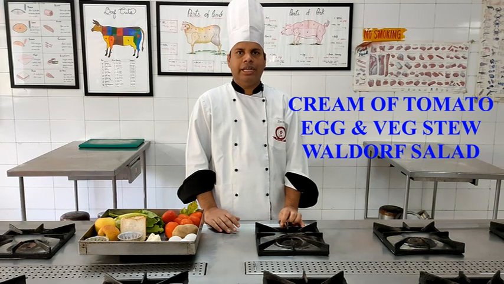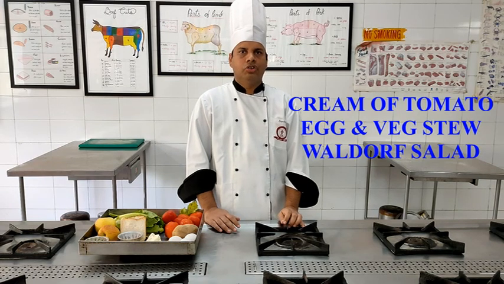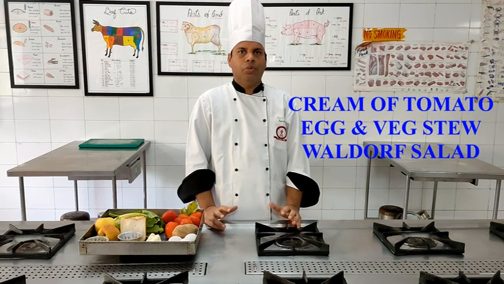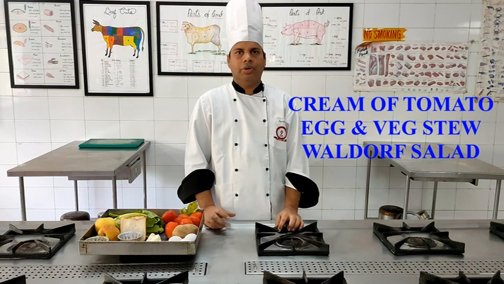Second thing we are making is egg and veg stew. So what is a stew? Stew is a one pot meal where all the vegetables and the main ingredients, that is egg today, will be cooked together in one pot and then it is served along with the liquid or along with the gravy, along with the sauce. And then we are making a salad.